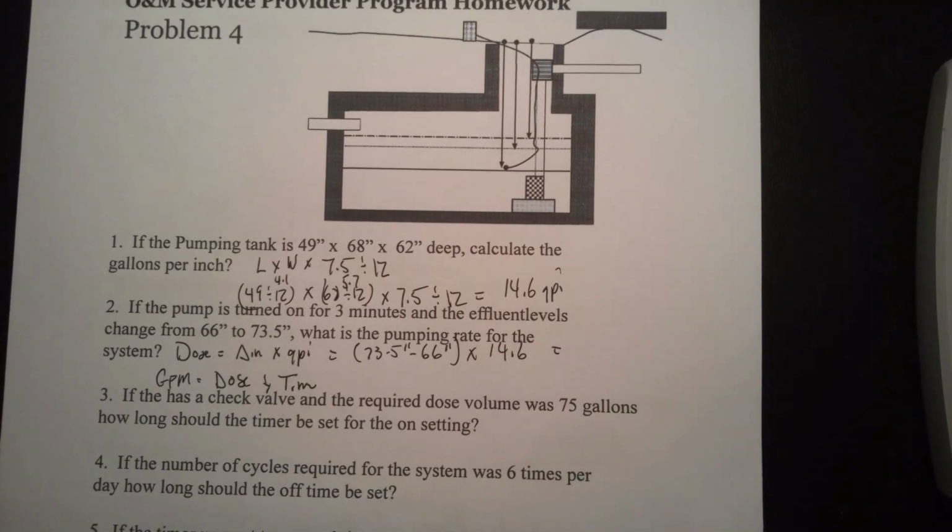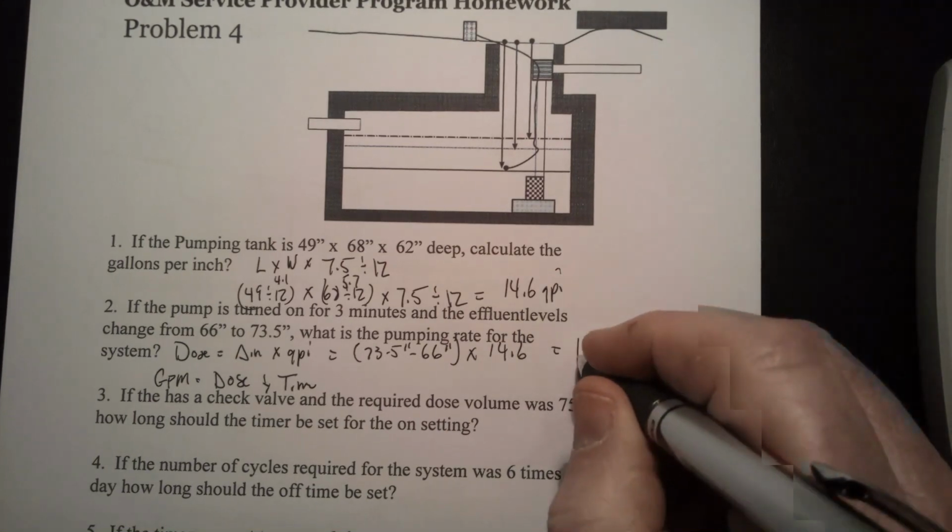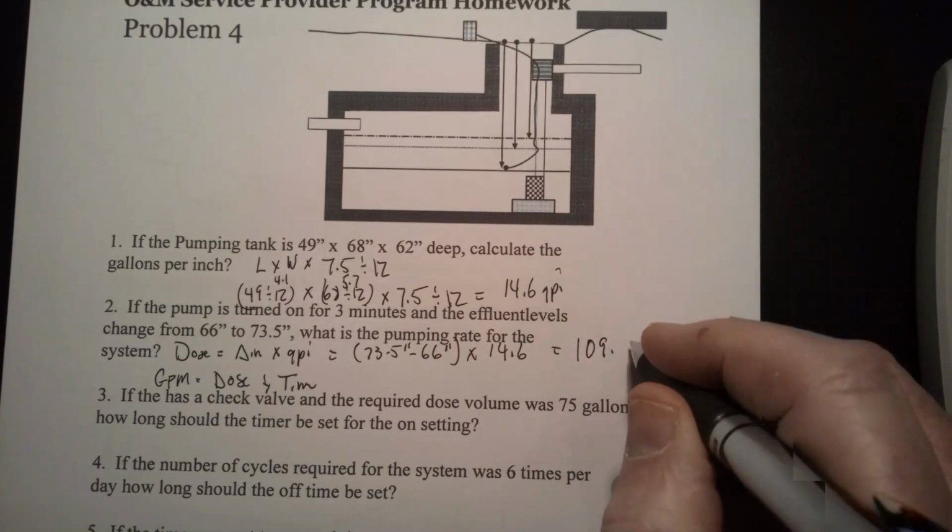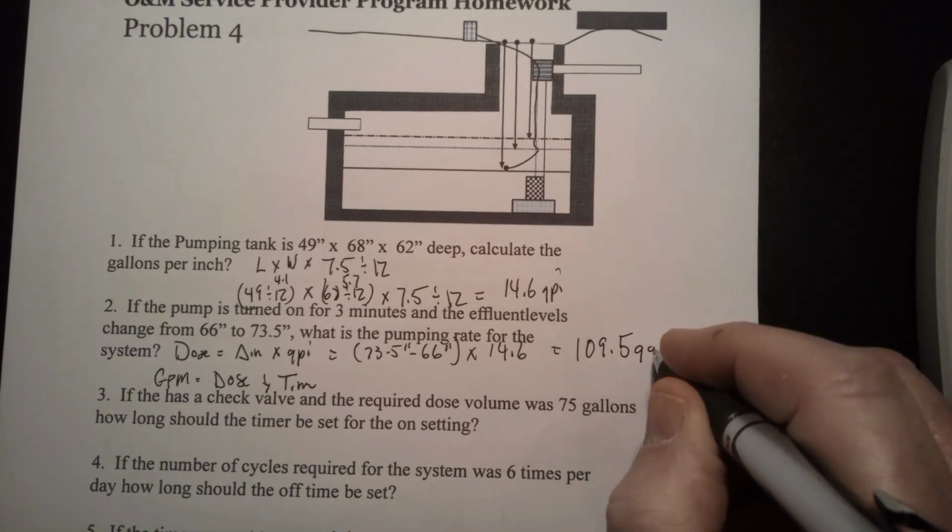So that's going to equal 73.5 minus 66, which equals 7.5, times 14.6, which equals 109.5 gallons.